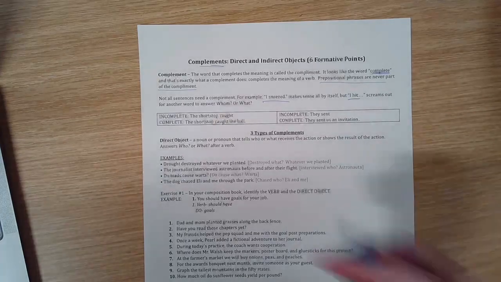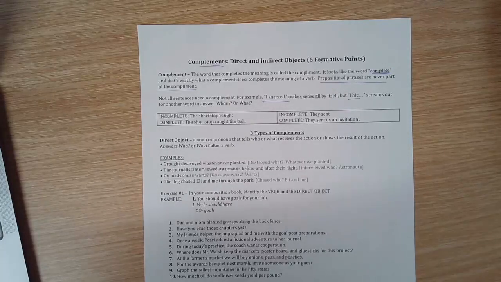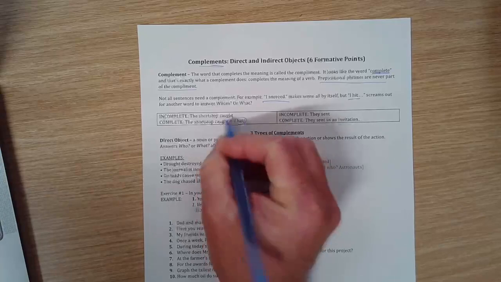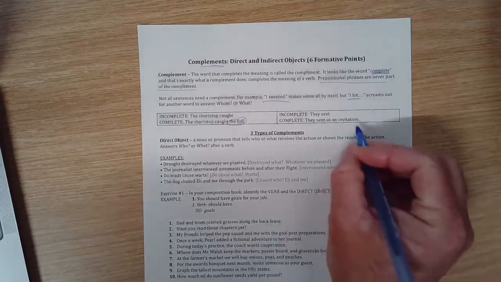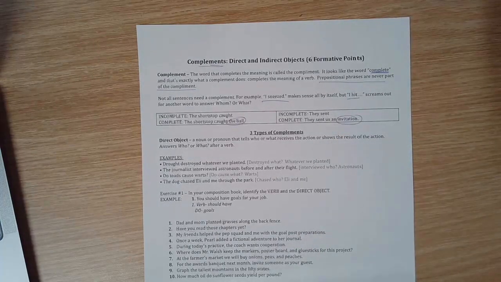So here's an incomplete thought. The shortstop caught. Well, the shortstop caught a cold, caught the ball. Logically, you would say the ball, and in this case, the ball completes that thought. Another incomplete sentence: They sent what? Well, they sent an invitation. They sent the people away or whatever. So they sent an invitation.